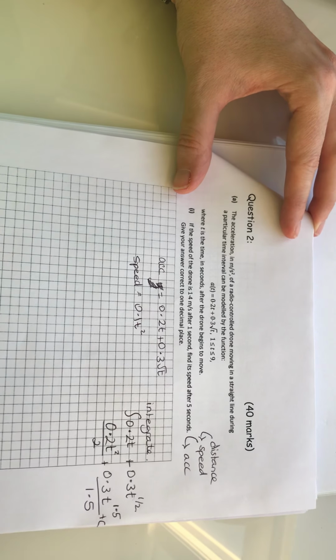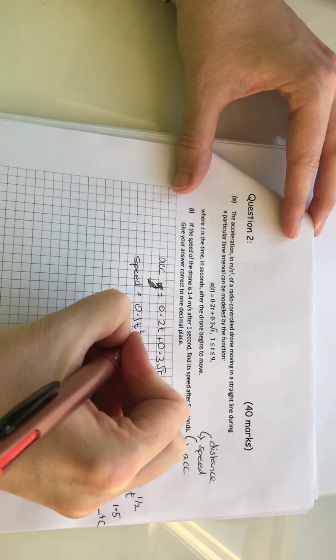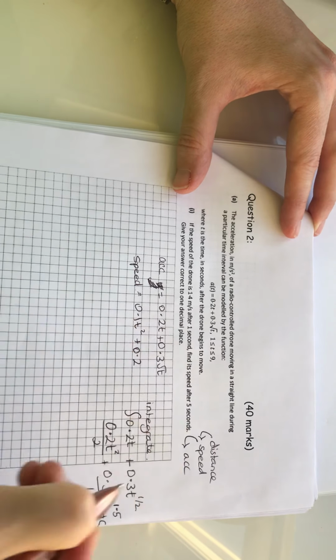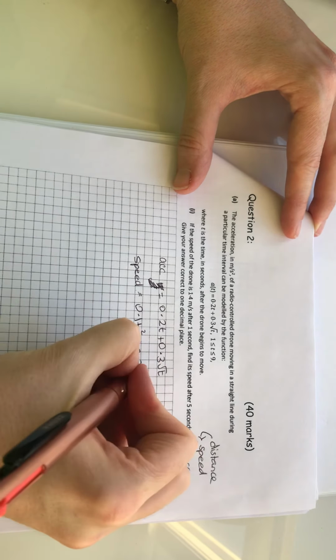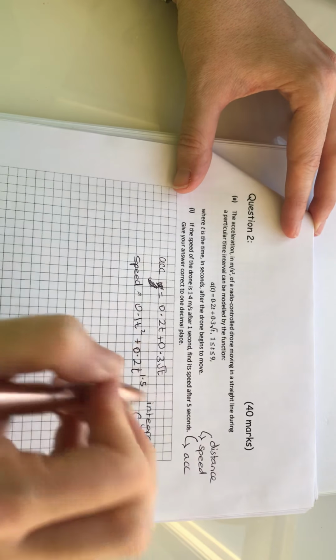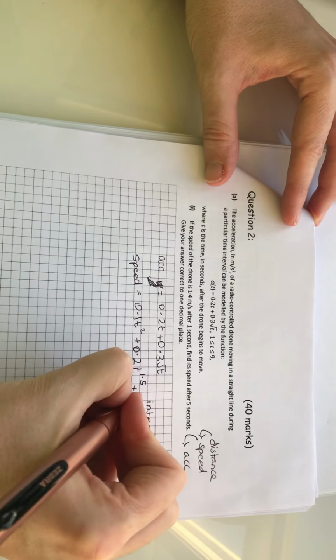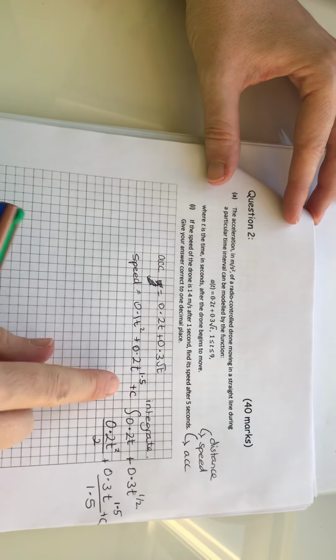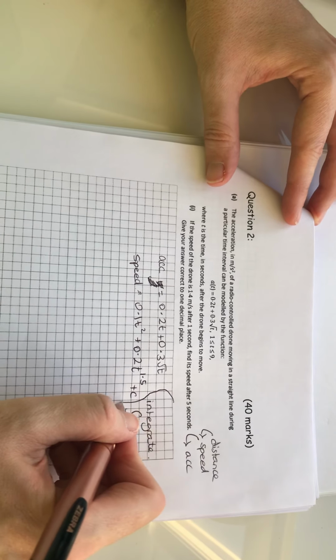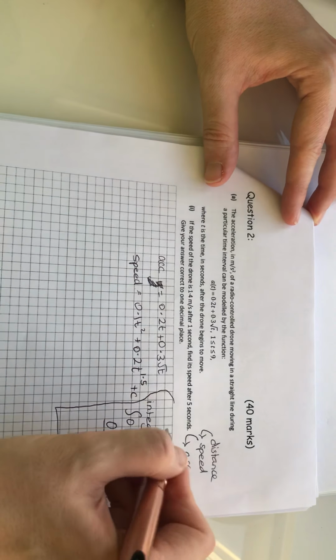And I get 0.2t to the power of 1.5. You could clean that up, but I don't really feel the need to. I think that's actually quite clear. Plus c. Now, we're always going to try and find the value of c if we can. That's just rough work.